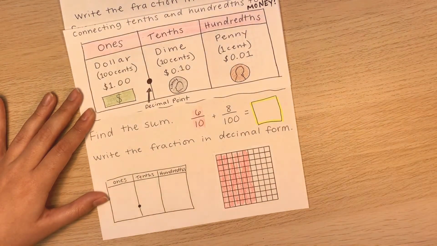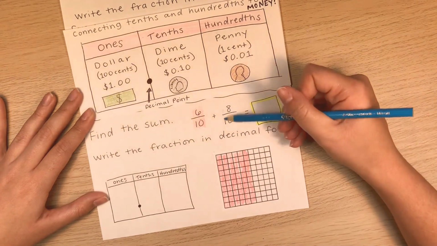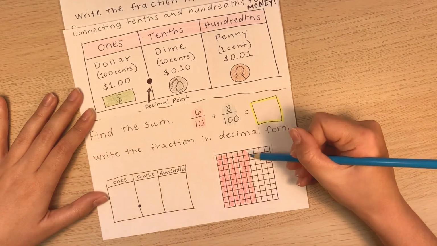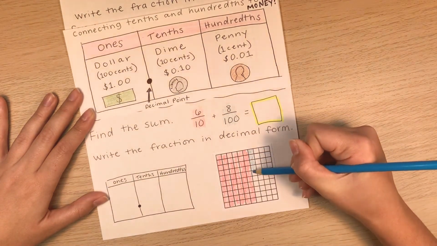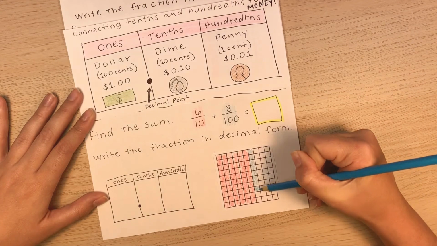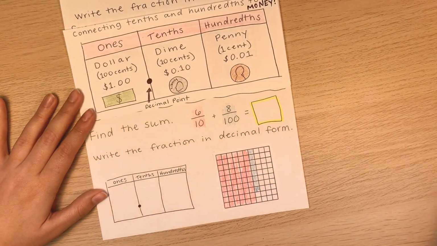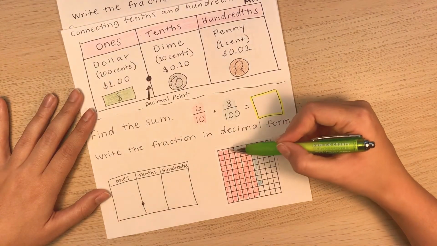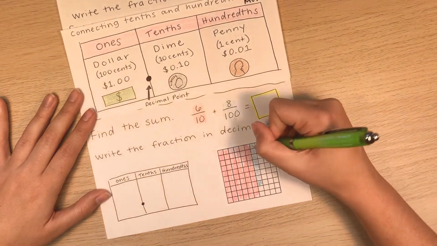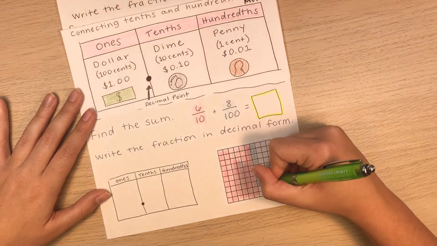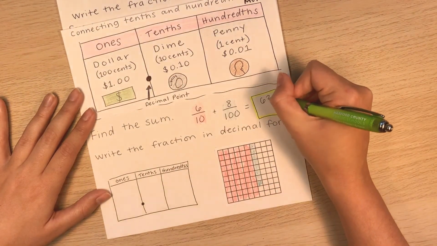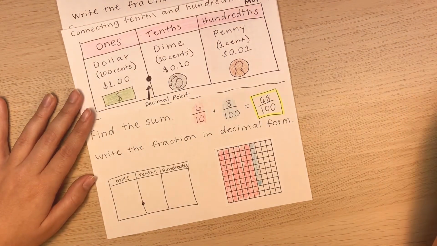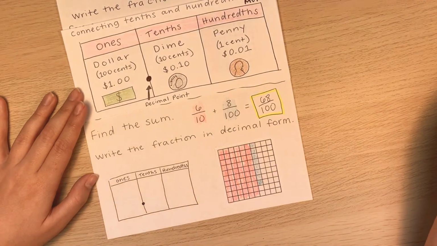And then my 8 hundredths, oops, I'm going to be using units because those are my hundredths. So I'm going to use 8, 1, 2, 3, 4, 5, 6, 7, 8. Now it's time to write my fraction in decimal. Oh, first I need to find the sum. So I just skip count. So 10, 20, 30, 40, 50, 60. 1, 2, 3, 4, 5, 6, 7, 8. So I get a total of 68 hundredths.